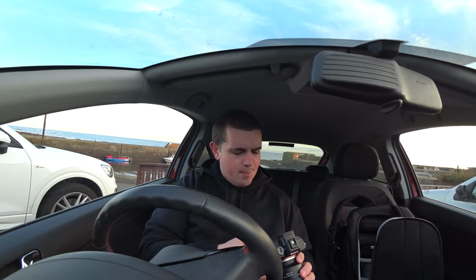Okay, so I've got one more image here to show you, and this is where having a fast aperture lens or a wide aperture lens can be really handy for doing action photography or something where you need that high shutter speed.